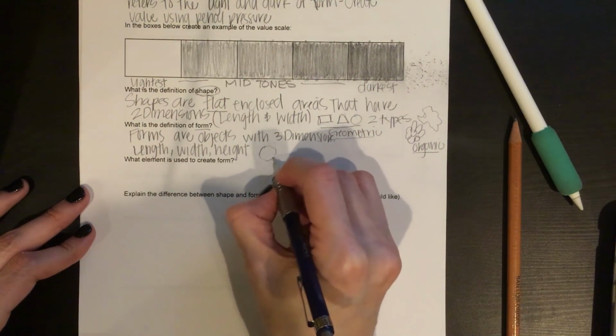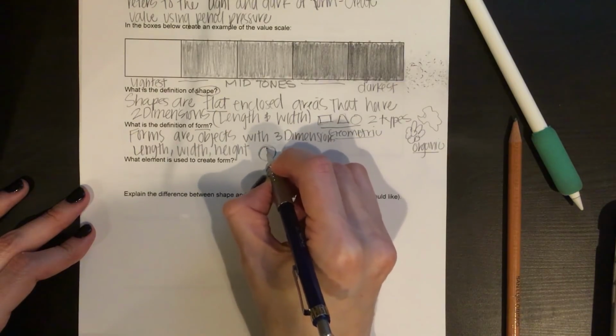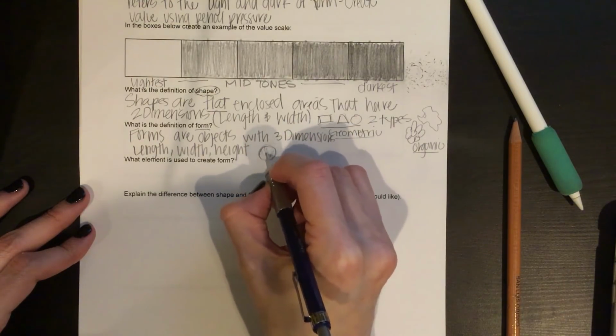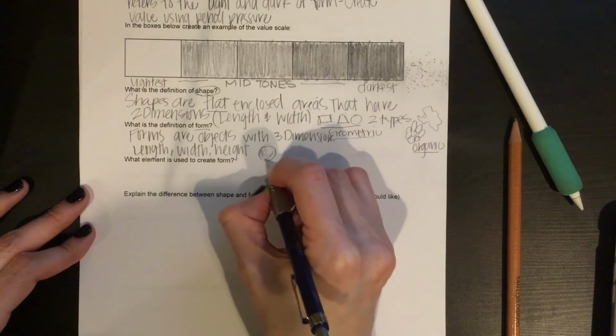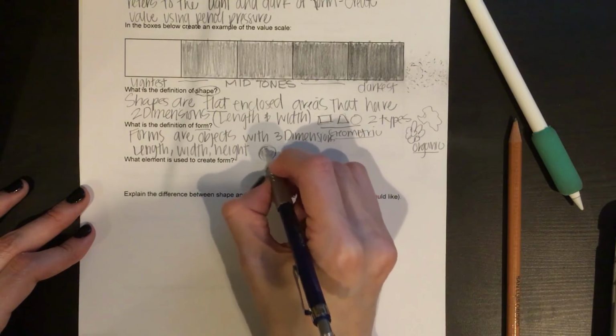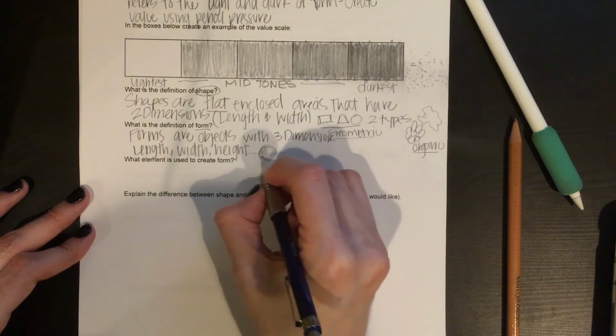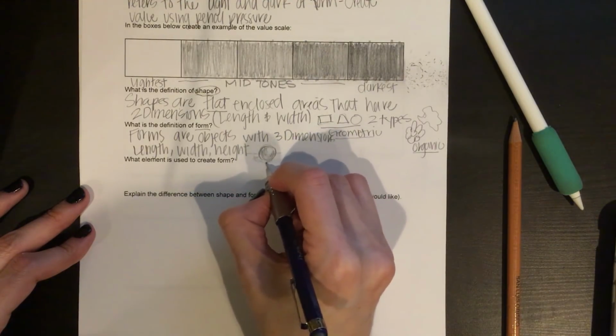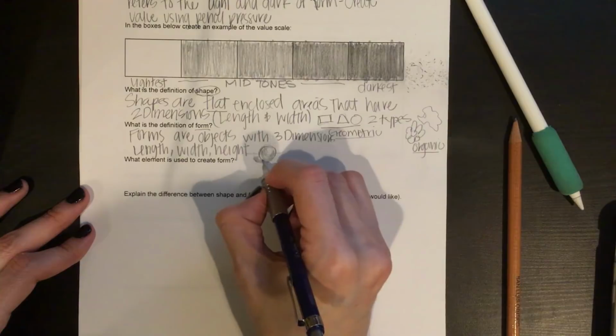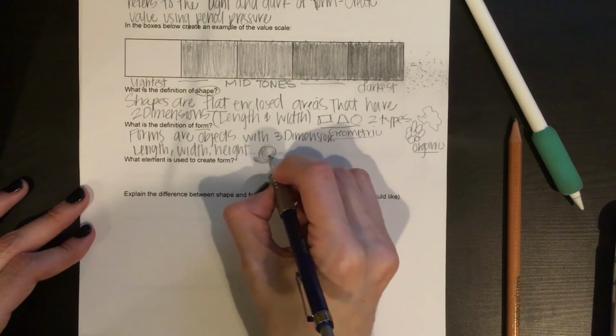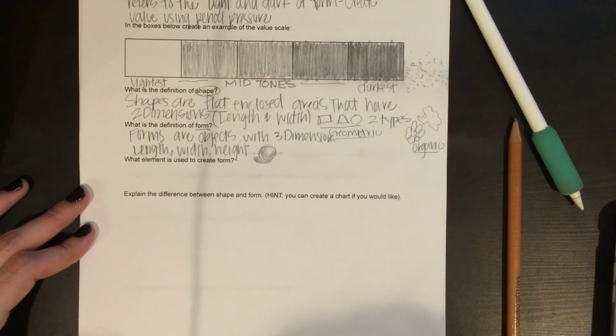This would be like your sphere. This is a 3-dimensional form. These are 2-dimensional forms.